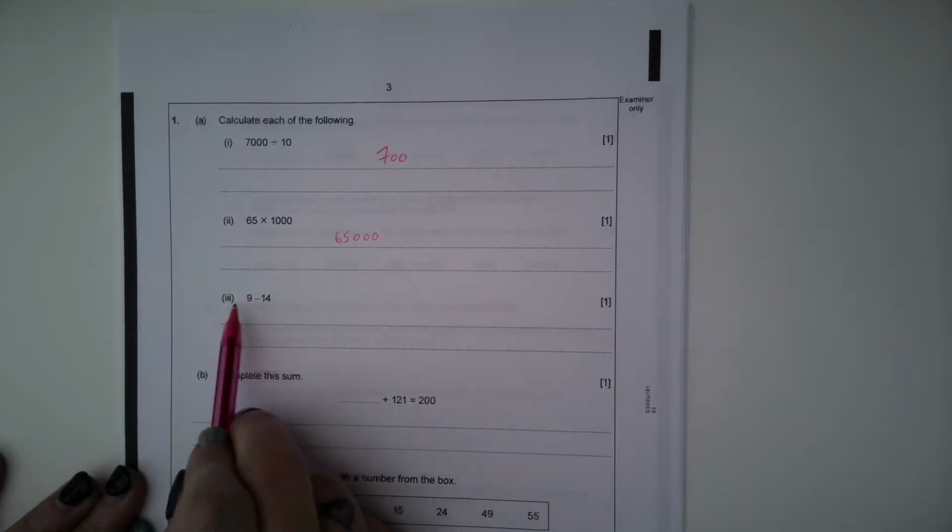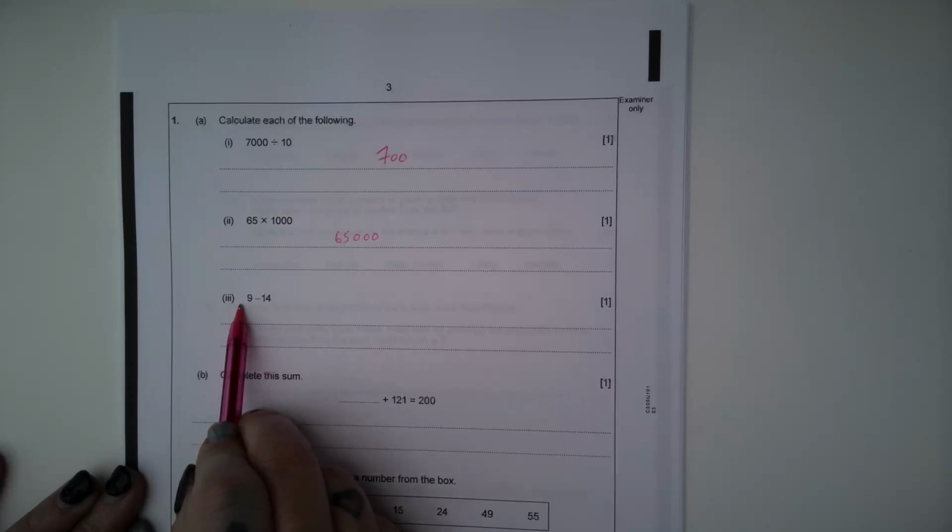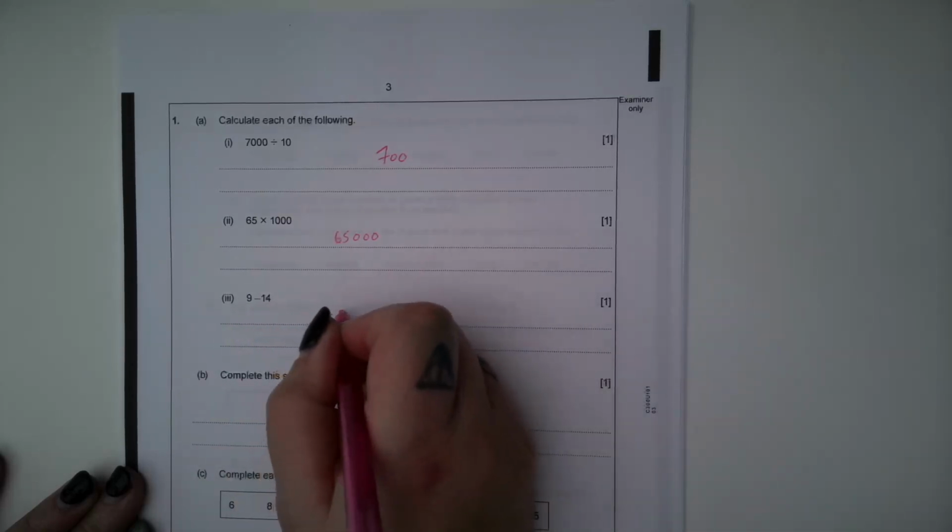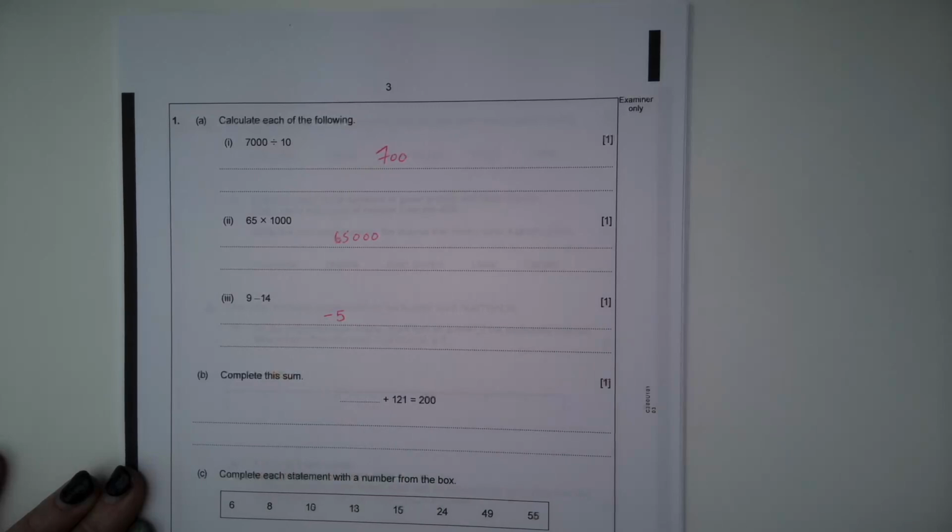Part 3, 9 subtract 14. So we're taking 14 away from 9. 9 is a smaller number, so we're going to go past 0 into the negatives. Okay, so 9 subtract 14 is negative 5.